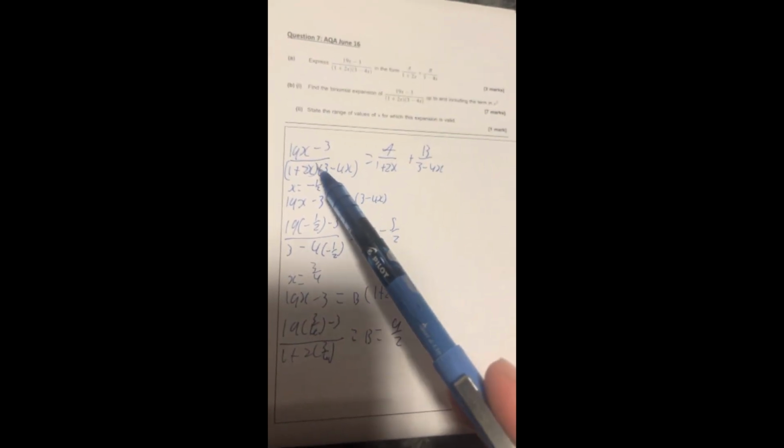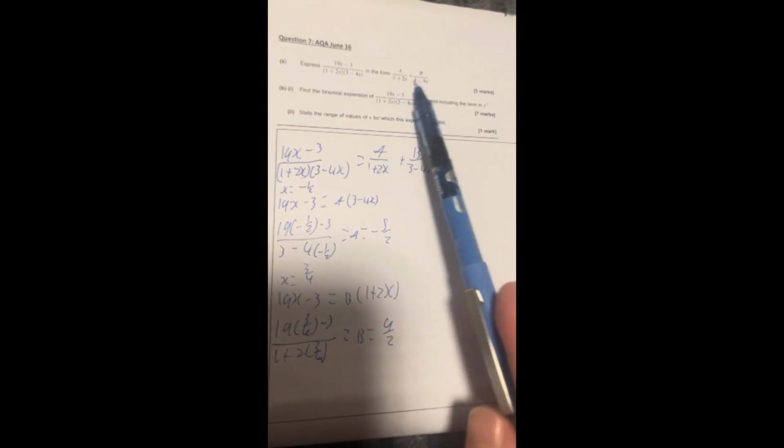It's really good. Anyway, this one, it's partial fractions. I can only do the first bit because there's not enough room for the second bit, but 7 marks. That's a challenge for you guys. Basically, to do partial fractions, you know that this is equal to that, because it says it in the question. That can be written in the form that.